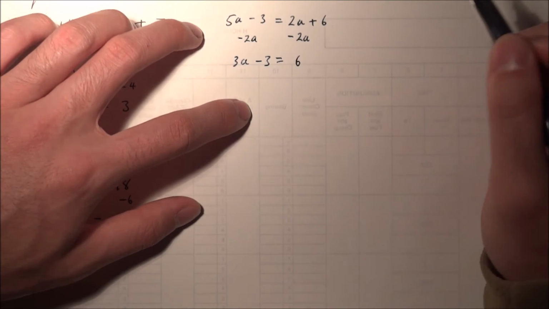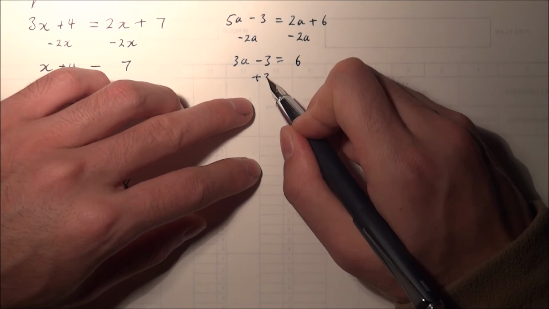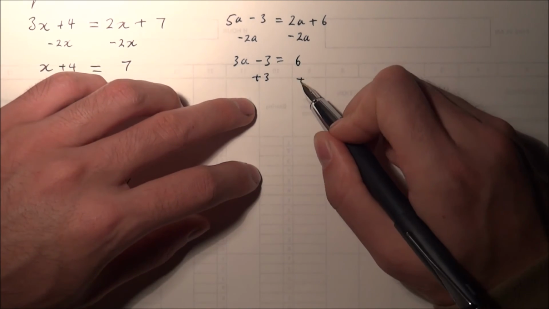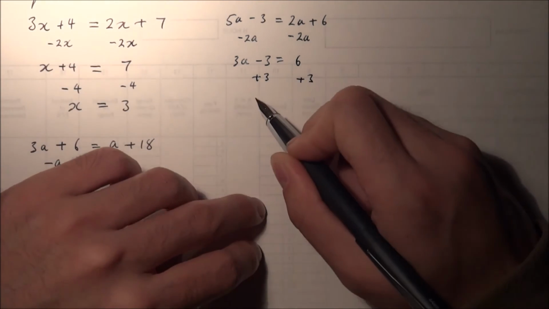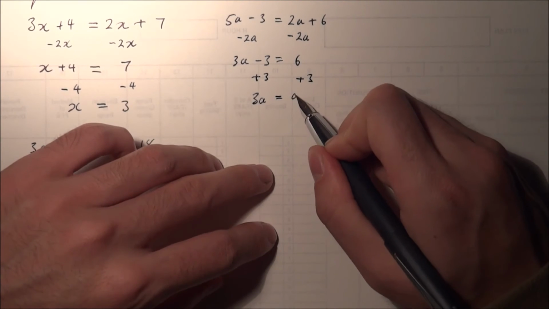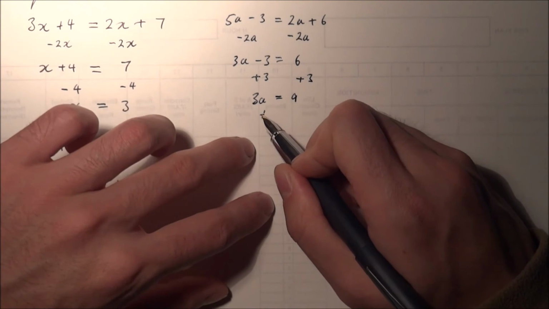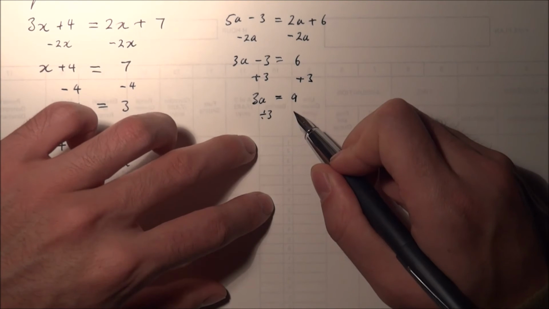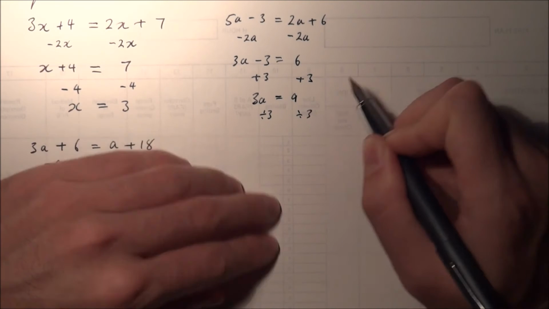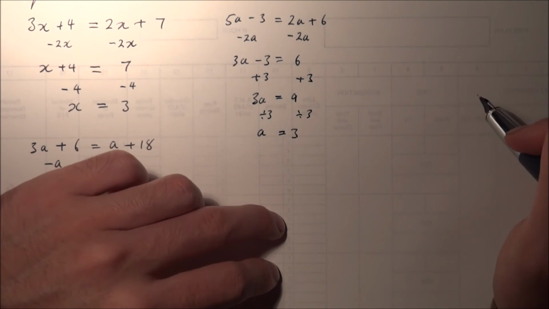We have 6 here. There's a minus 3 here, so we have to cancel it out by adding 3. Add 3 to the other side. So we end up with 3a = 6 + 3, which is 9. And finally, we remove this 3, cancelling out by 3. So divide by 3, divide by 3. We end up with a = 3.